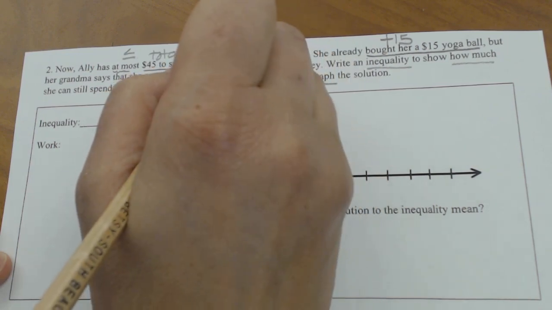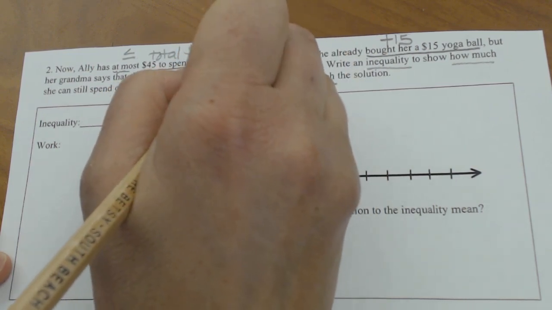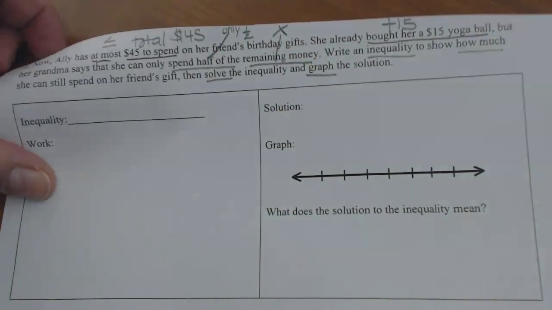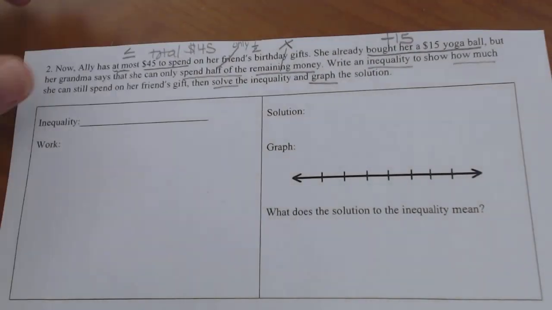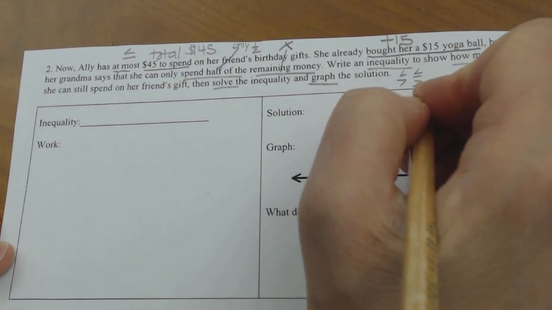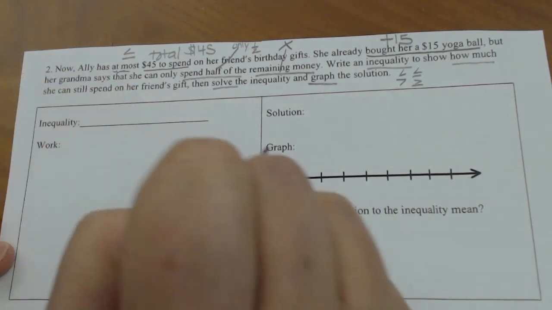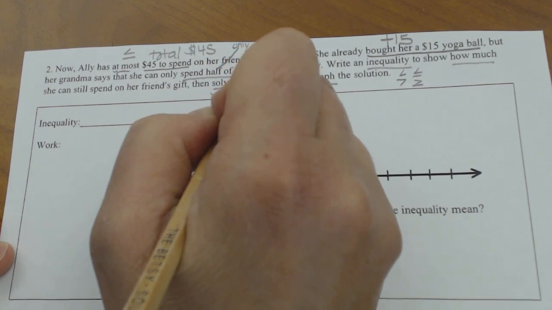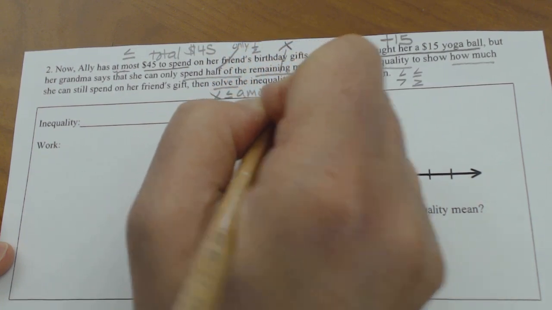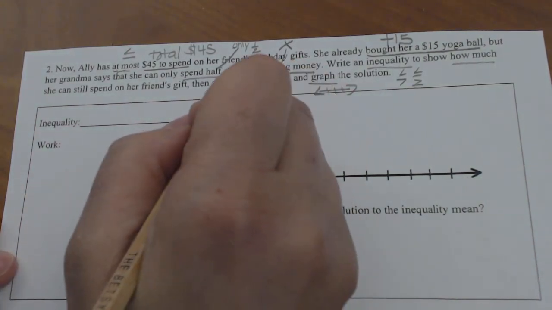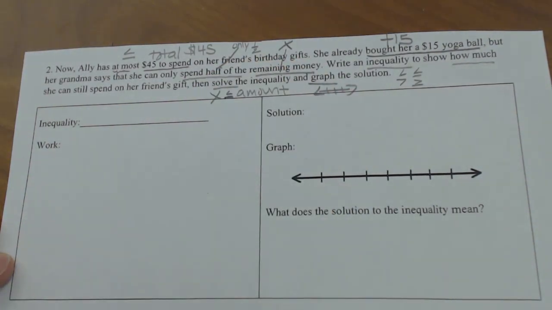And she can only spend half. Only half. Put a little mark, that's an only half. Hopefully you can see that. Okay. Write an inequality. So we're going to use one of these symbols, which we already did. We used at most, which is less than or equal to. How much she can still spend. Then solve. So this is going to be X is less than or equal to some amount. And graph, we're going to have a little graph. Okay. And there's a less than symbol there. So our inequality presents itself to us.